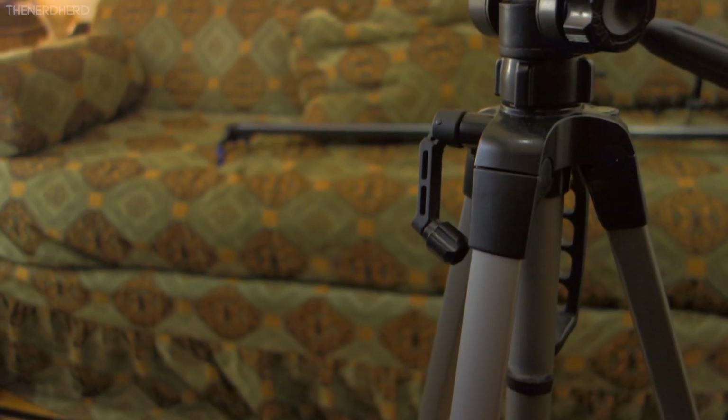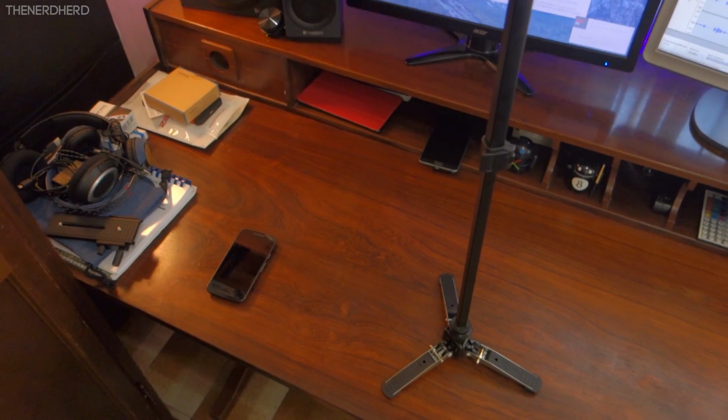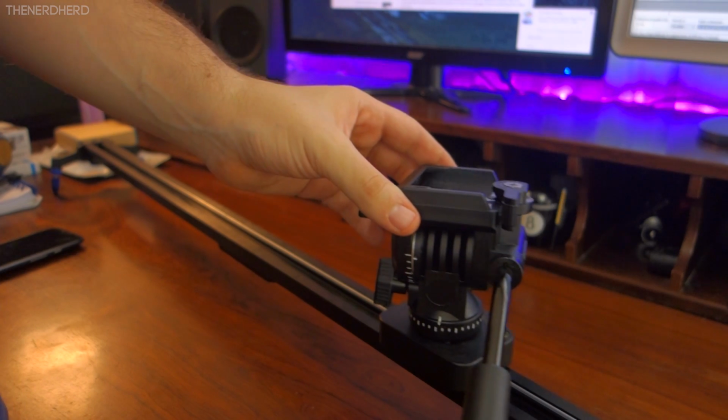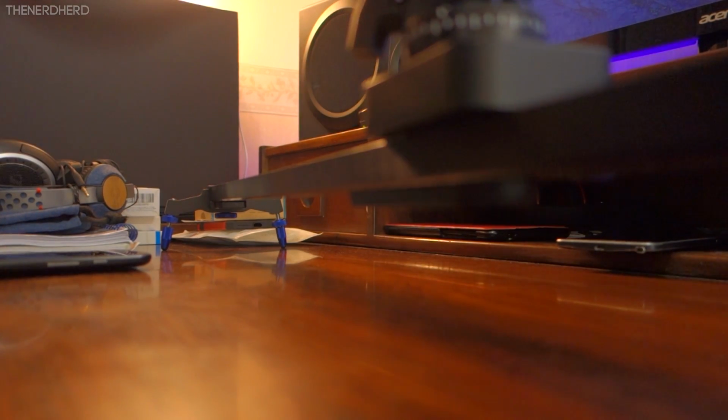My shooting tools include my basic tripod, which is the same as I showed you in the setup tour, then I have my monopod, which I'm absolutely in love with, and then there is the newly arrived slider, which does a pretty dope job for those slick shots I've included recently.